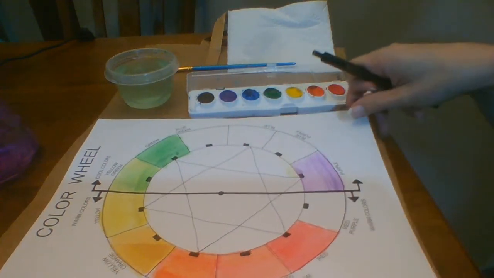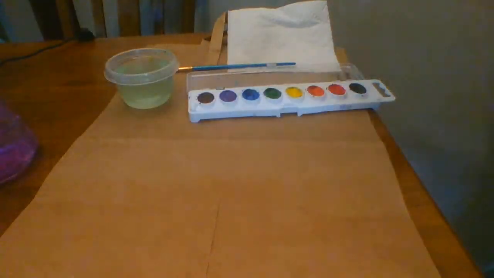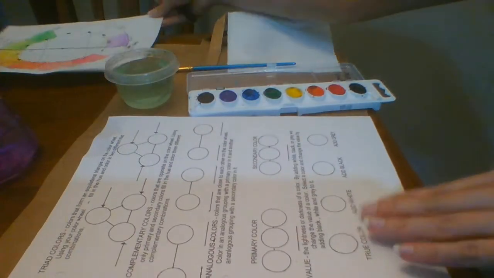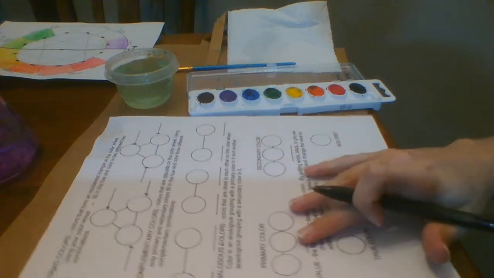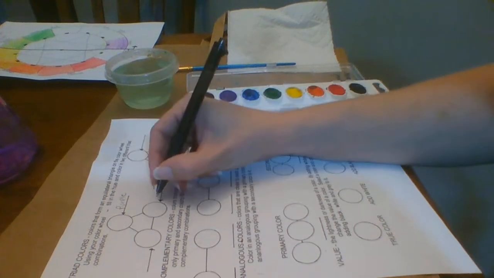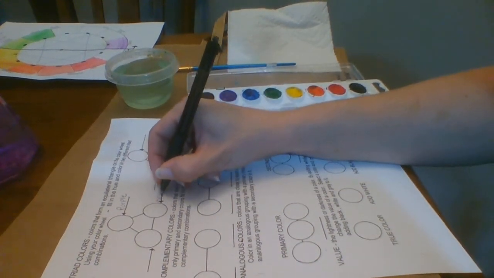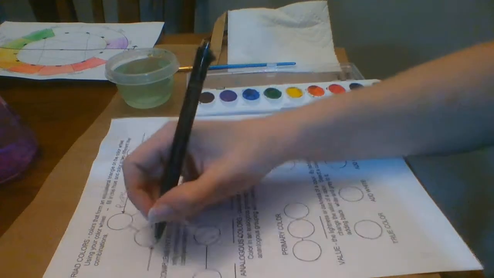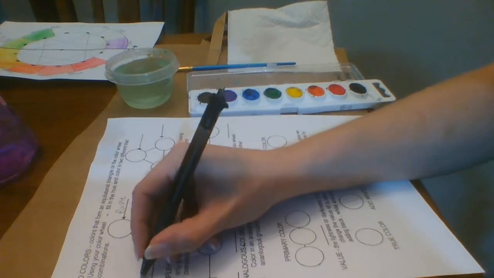So you can paint the triads that is right here, any color set that you want. I am going to write in my purple, orange, and my green here though.